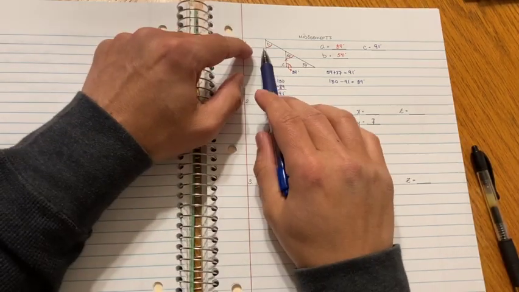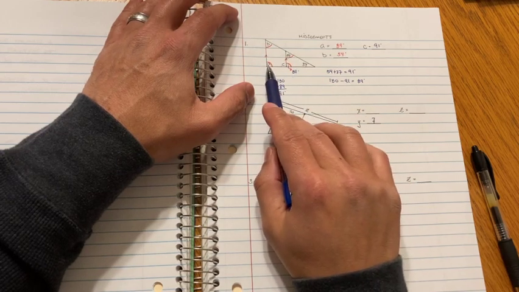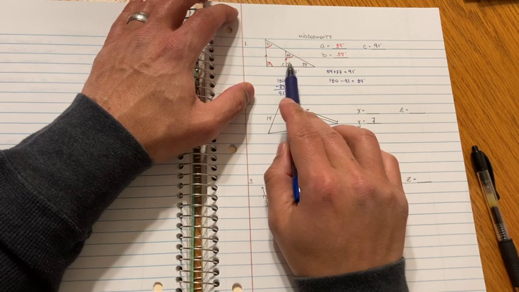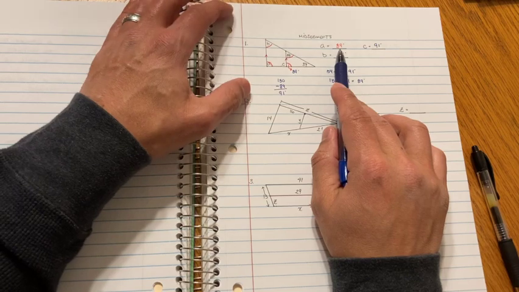And if you notice here, these are parallel lines here. So if these are parallel lines, that means the angle A and this angle here are corresponding. Meaning if this guy is 89 degrees, then angle A would also be 89 degrees. And that's how we would get that one.